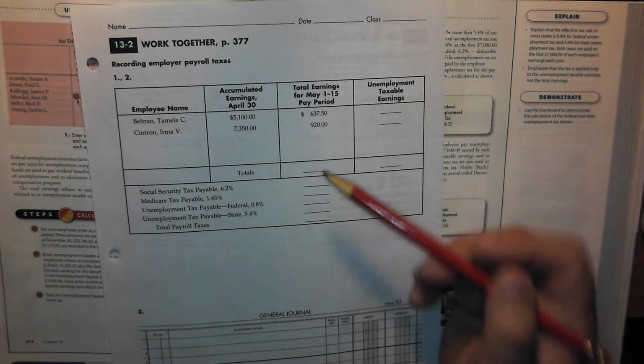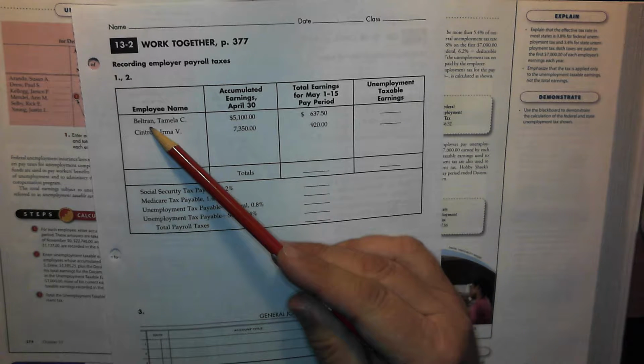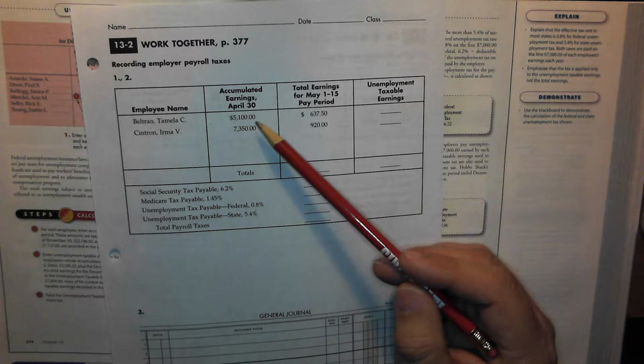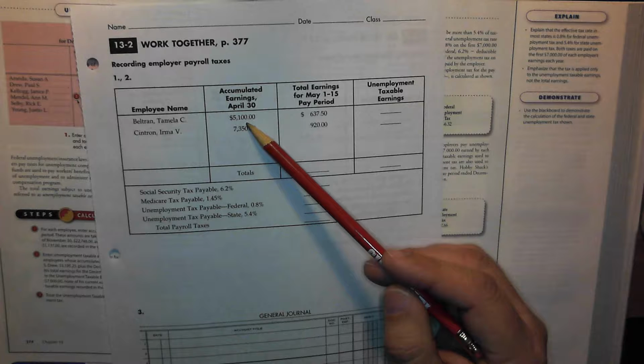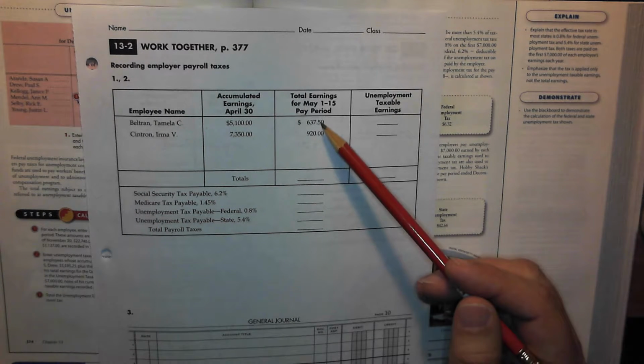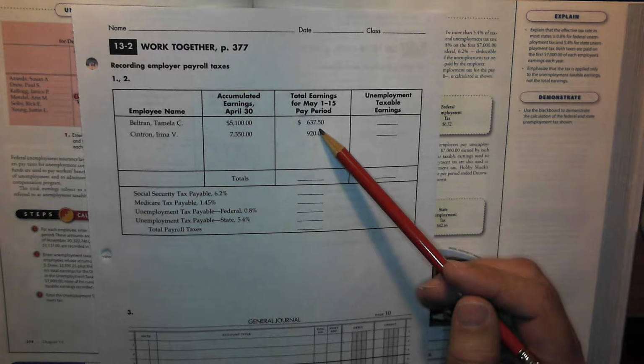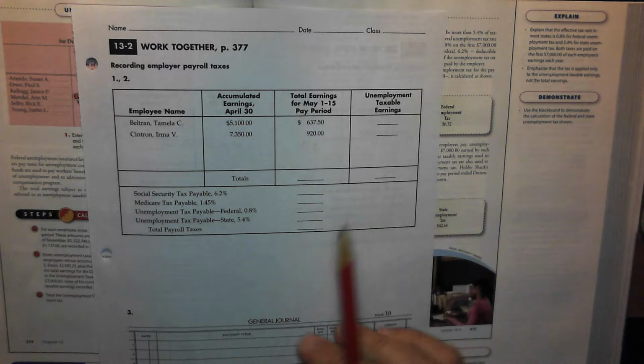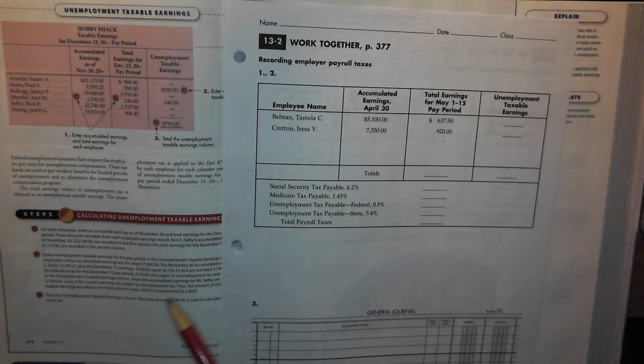So we'll start with Veltron here. Accumulated earnings through April 30th were $5,100. And the earnings for the pay period were $637.50. So, we're reading through the section.